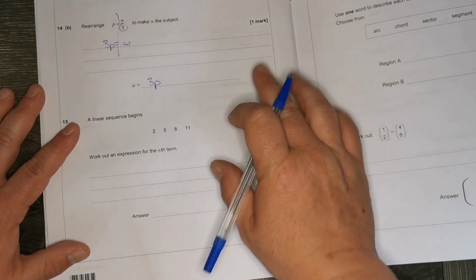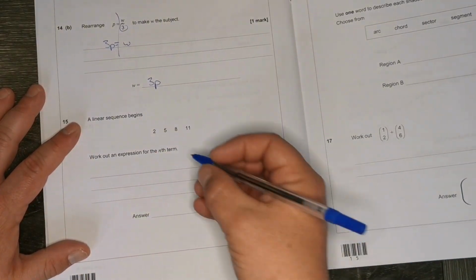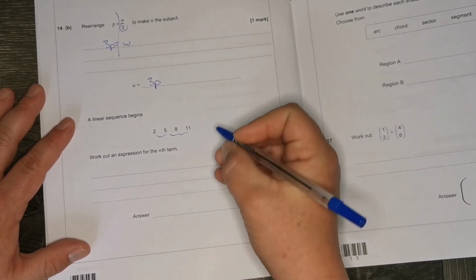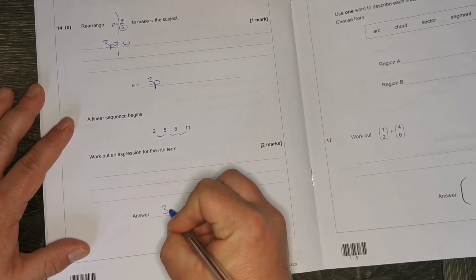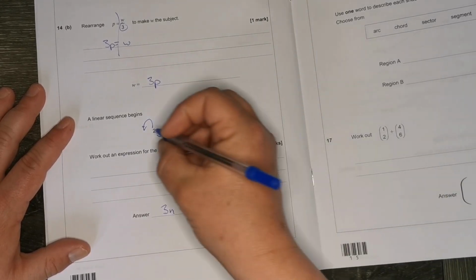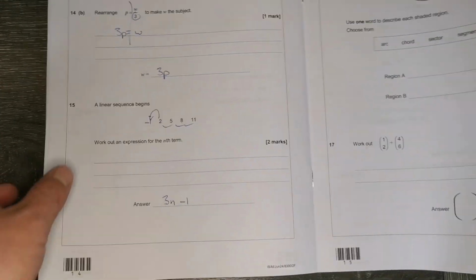A linear sequence begins 2, 5, 8, 11. Work out the nth term. So I always do this by saying, what's the gap? The gap is always 3, so it's going to be 3n. What number came before this one in the pattern? Well, that would be minus 1, so it's 3n minus 1.